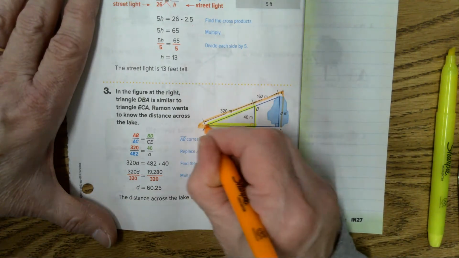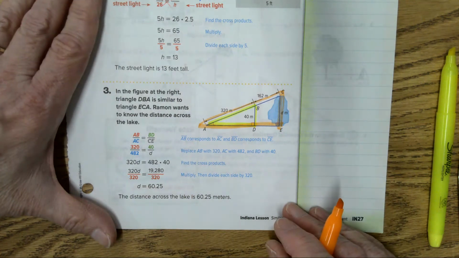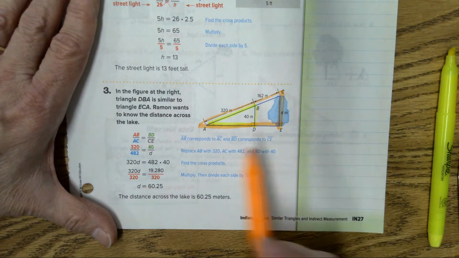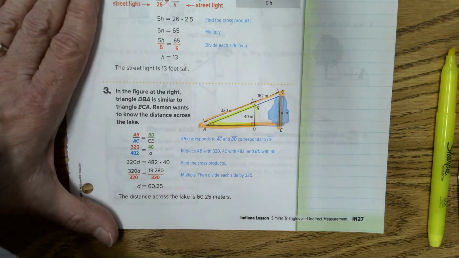ECA. Okay, they are similar. All right. Now it tells you they are. Raymond wants to know the distance across the lake. So that's where you're going to set something up.